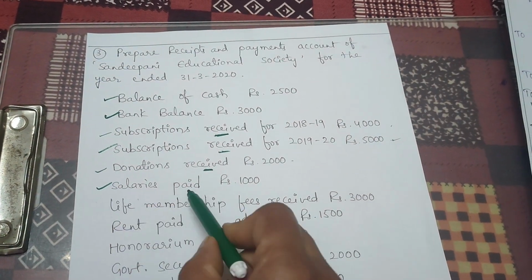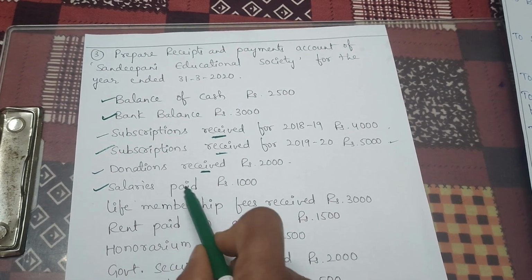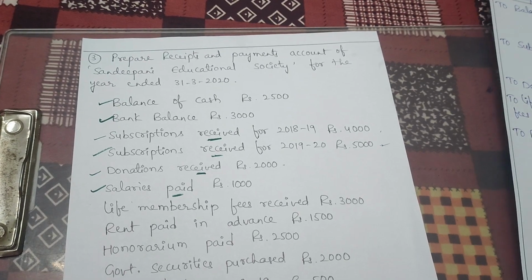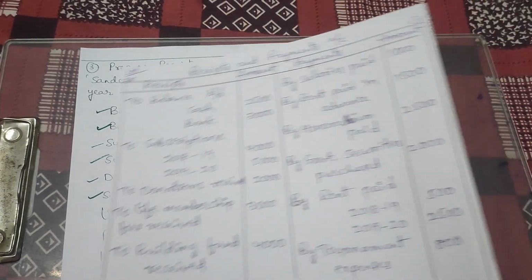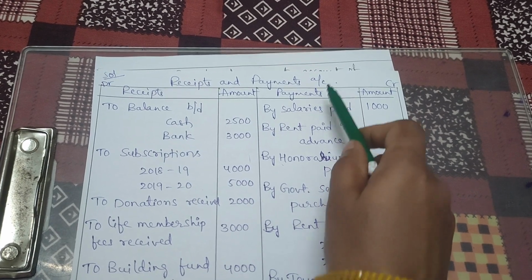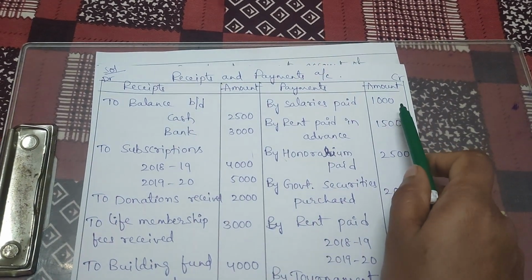Next is salaries paid. Salaries paid, payment. Paid means payment. Payment we always have to record under payments only. So this salaries paid, I recorded under payments. By salaries paid 1,000 rupees.